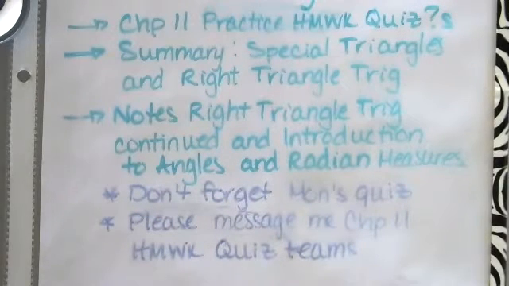Good morning. Here's what I have on the agenda. I wanted to know if you had any Chapter 11 practice homework quiz questions. We need to write the summary for the section of notes that we did on Monday. And we have a new section of notes to talk about today.